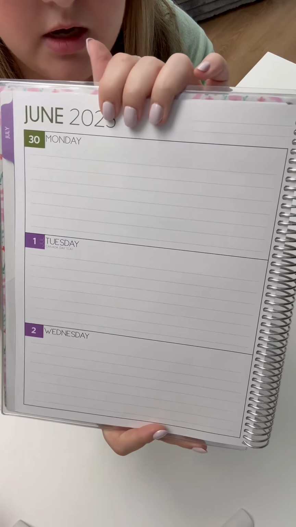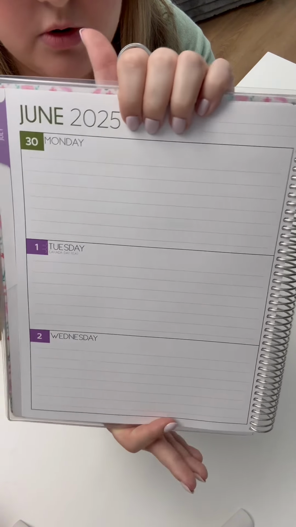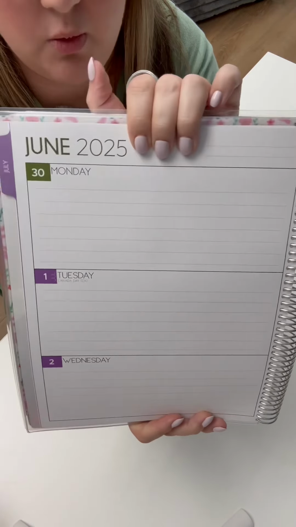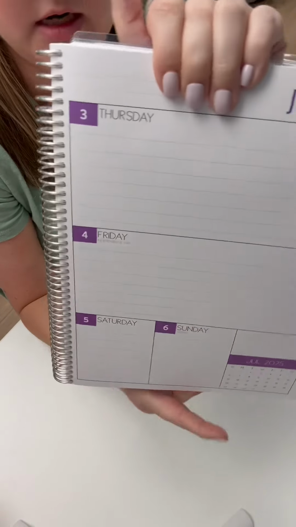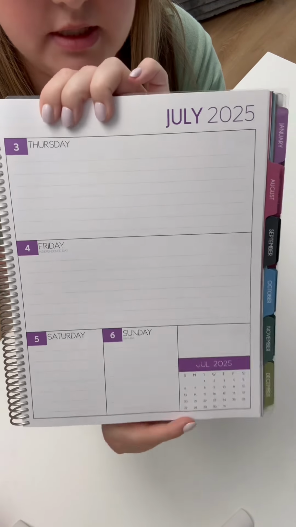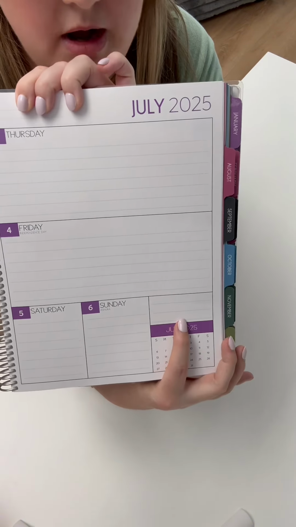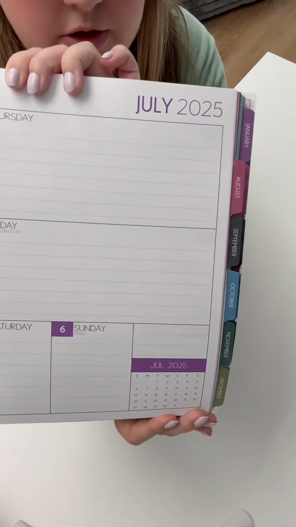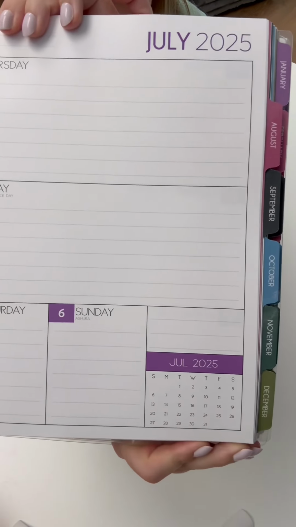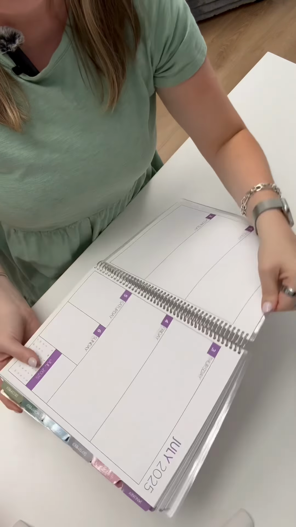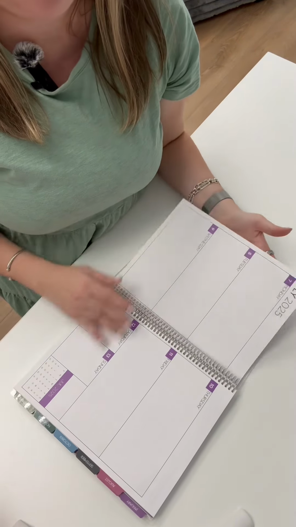This one cannot be customized. We do offer custom subjects. This one you do not, because it's just one big box. And then here is a look at the other side. You'll see that it does have a little extra box here. It does have Saturday and Sunday, and then a little extra notes box, and then a little month preview. So that is our 1 subject layout.